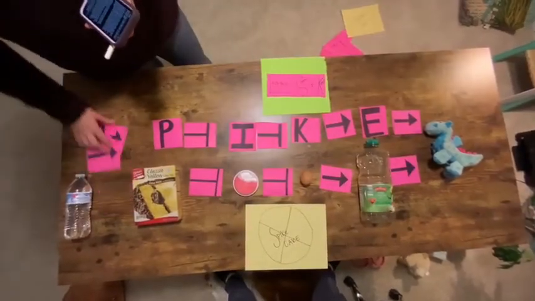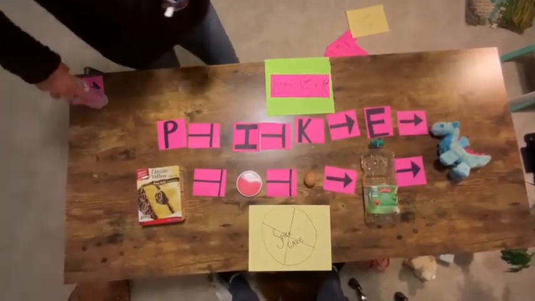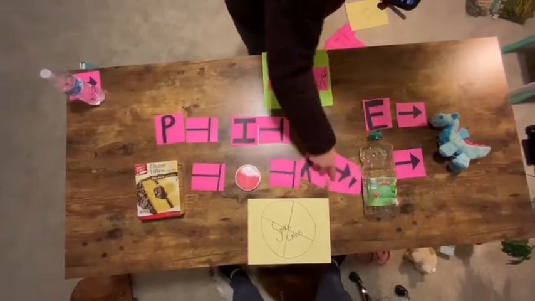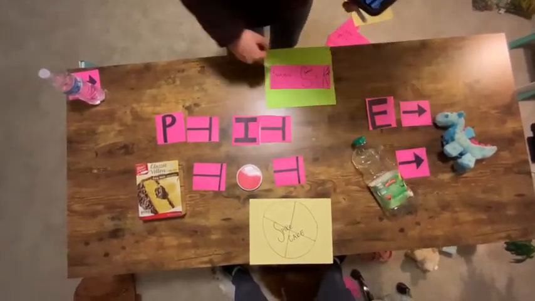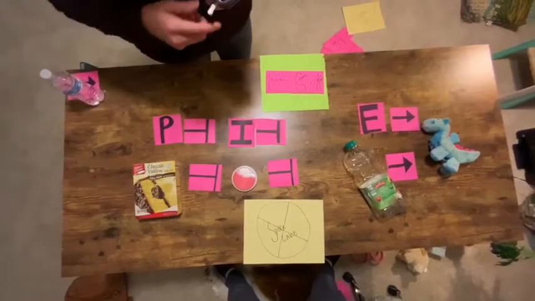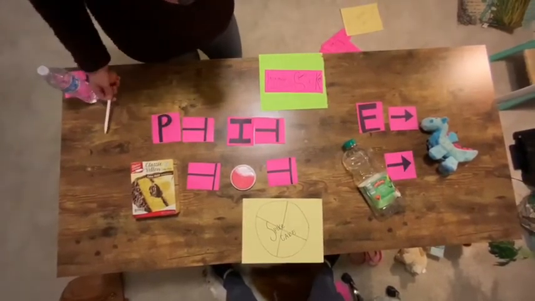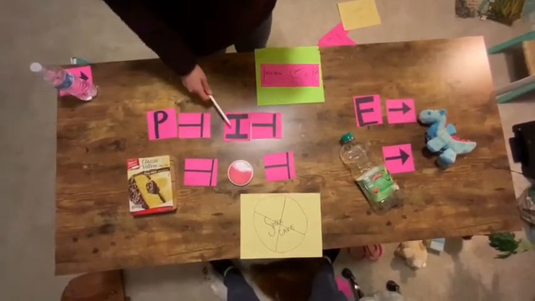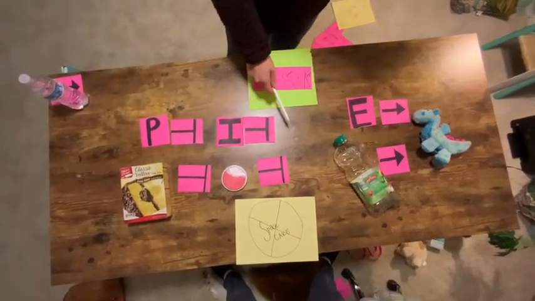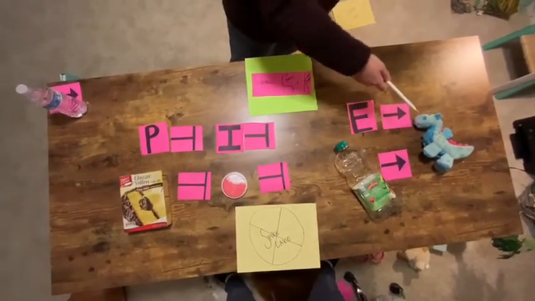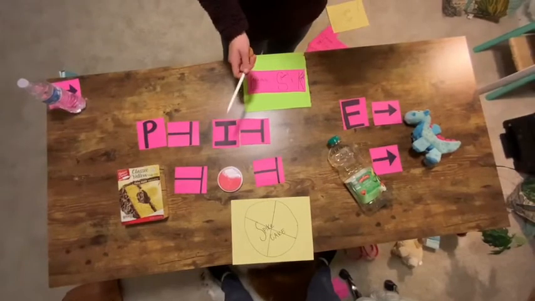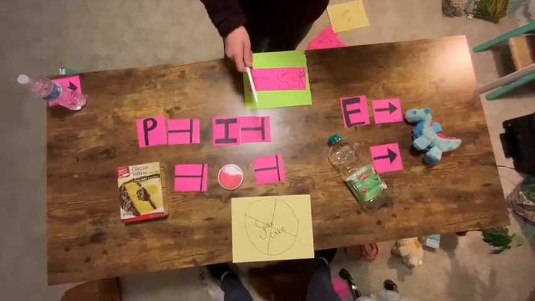So if we lack S, water, and K, eggs, then we cannot make spike cake. This is because these are imperative ingredients. S promotes P, which blocks I from blocking K, which promotes E, which then produces spike cake. So without the water, we allow P to not block I from blocking K.